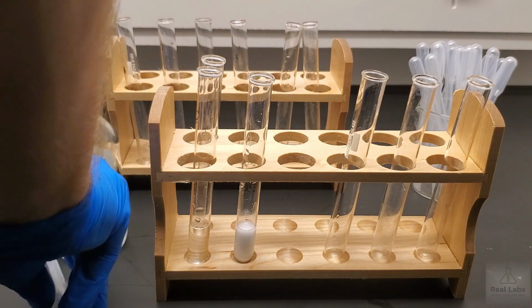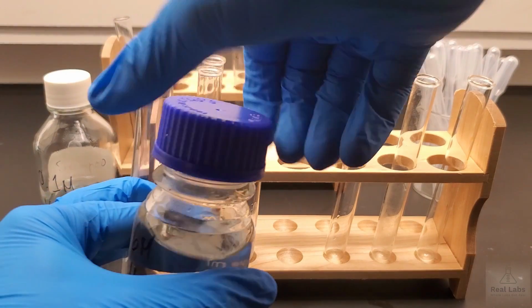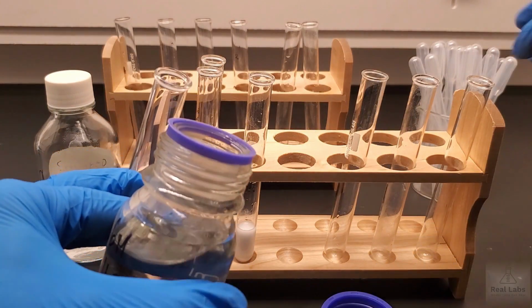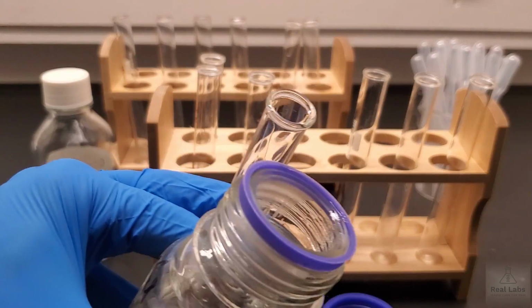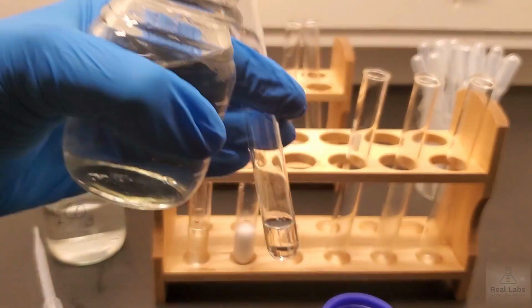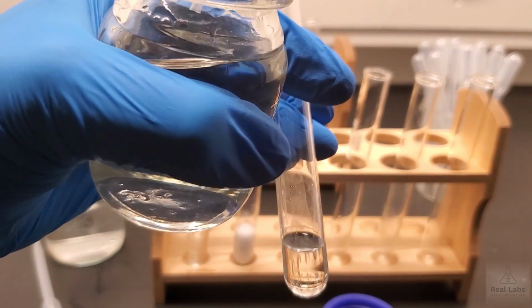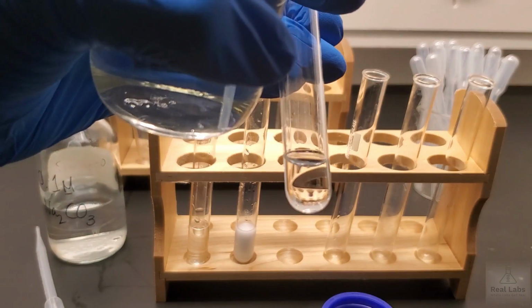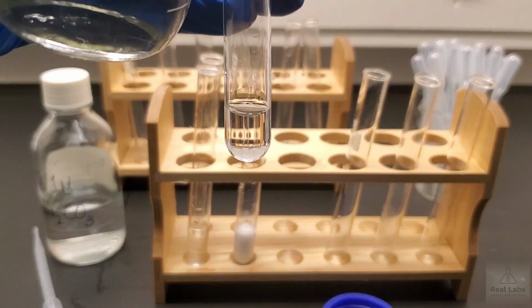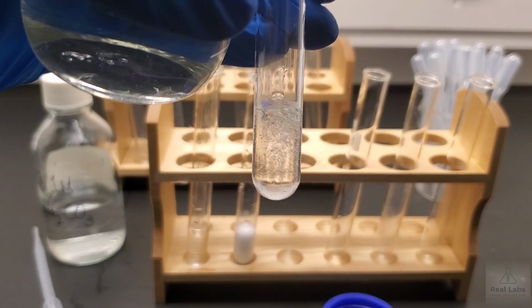We're not going to reuse that. We're going to use a different pipette for the 6M HCl. And we're going to use the same transfer method. And I'm going to try and put the test tube in shot for you so you can see what's going on. I'm just going to add this to the sodium carbonate.